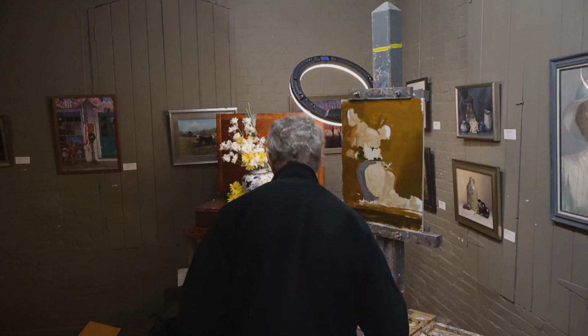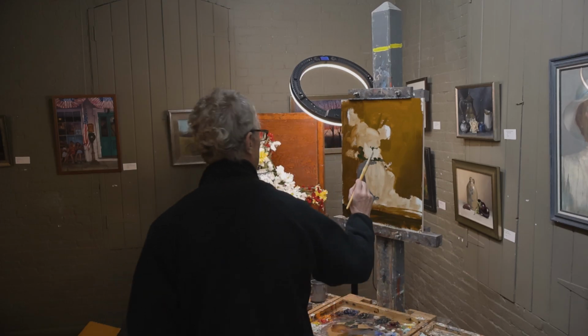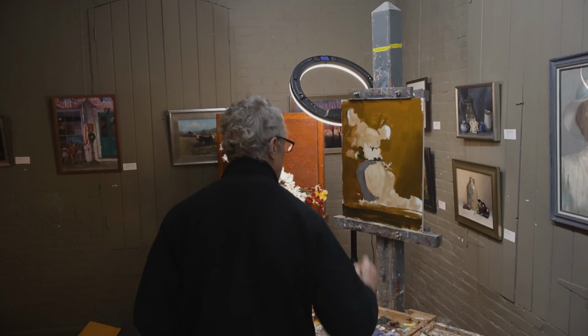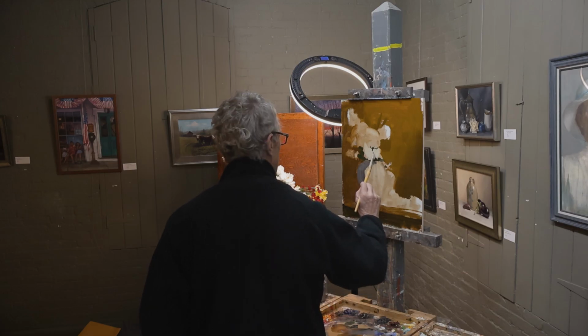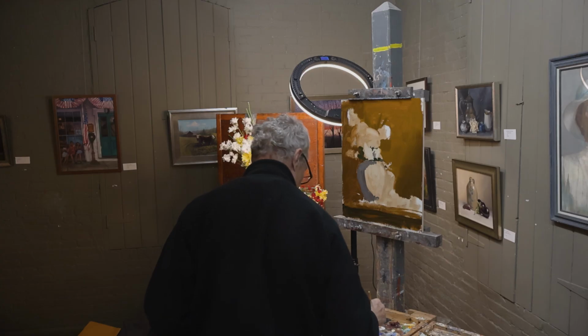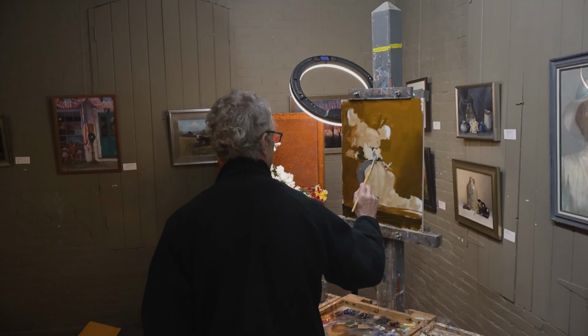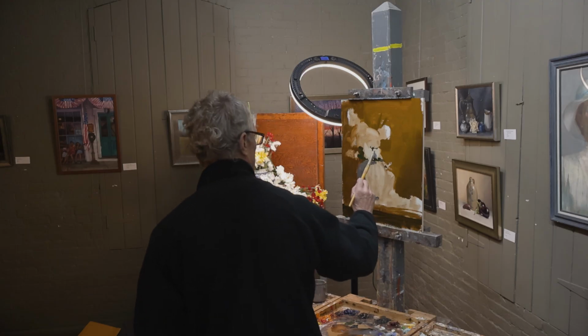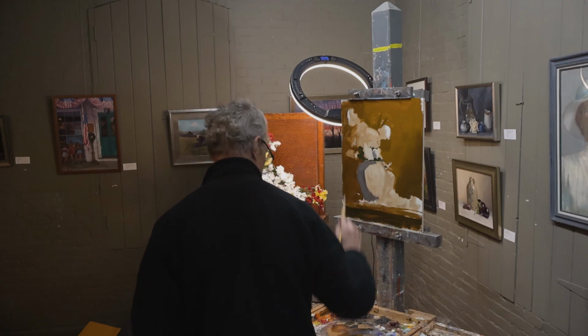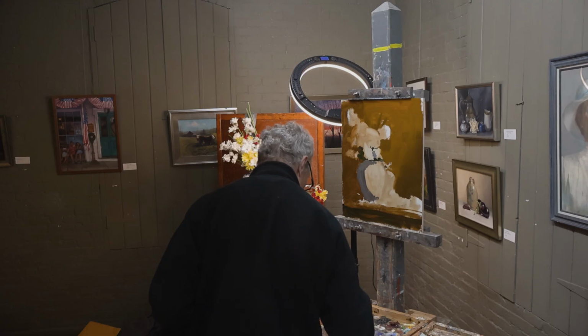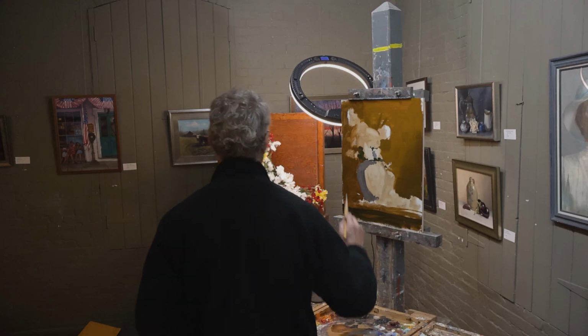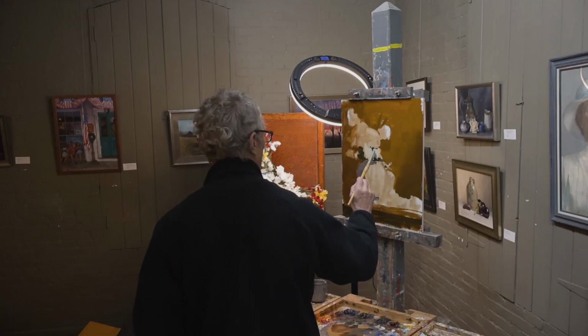let's use that same color, that same brush, for at least the petals of the white flower, like here, the shadow petals, I should say. And then heating it up a little bit, I'm going to go to the petals of the yellow flowers. So there's this white.